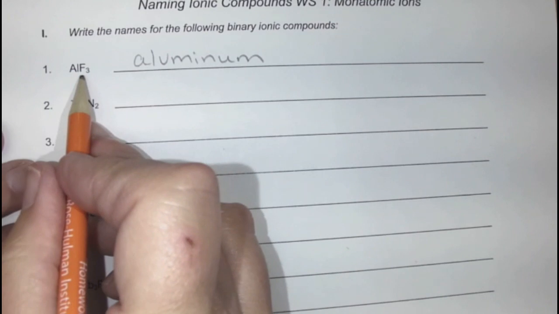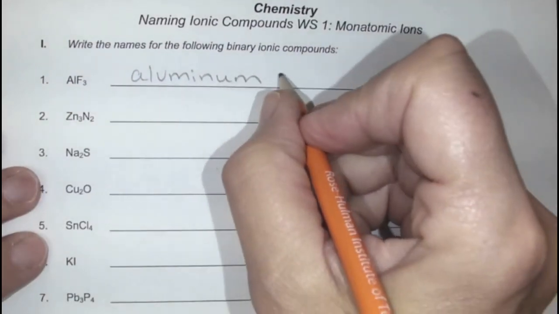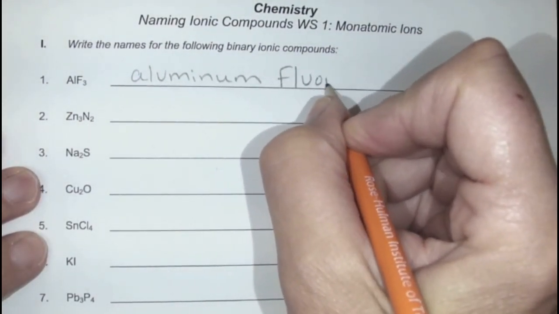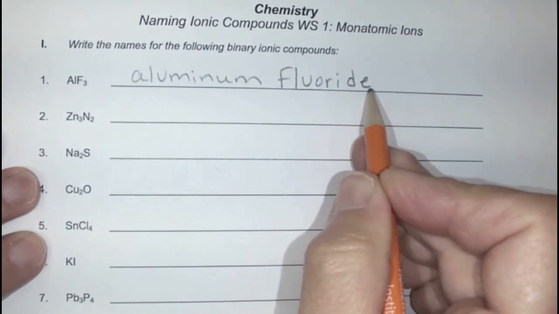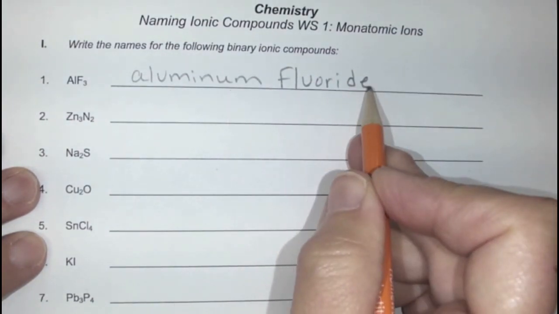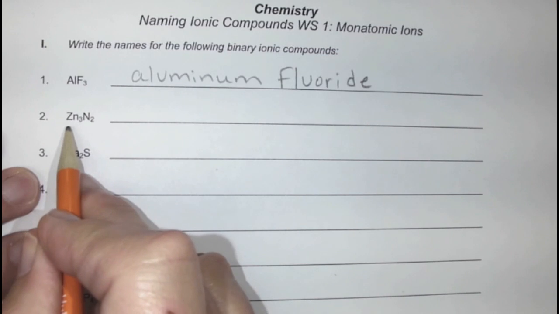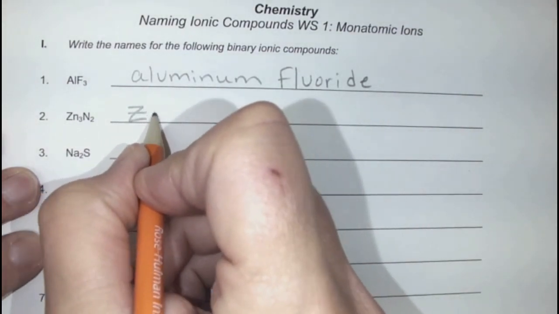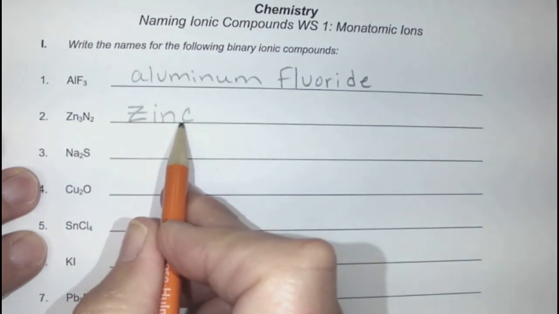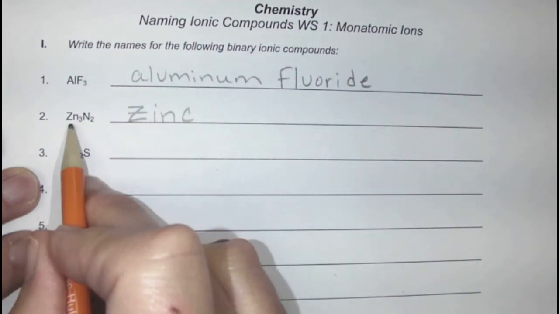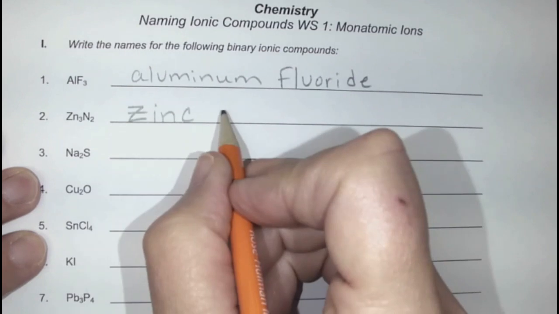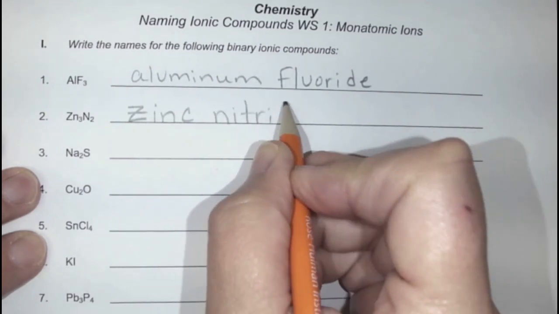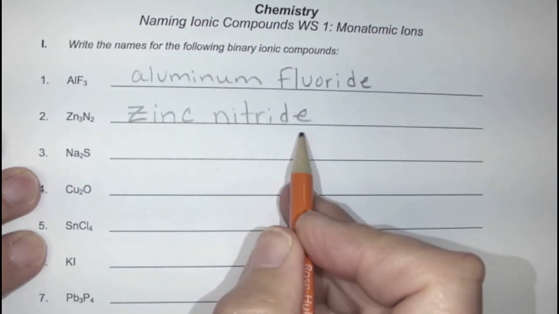And then we go find fluorine, or the F on the periodic table, that's fluorine. And remember the non-metal side, we have to change the ending to ide. So aluminum fluoride. The next one, zinc. I have to stop and think, do I need a Roman numeral? No, it's a transition metal, but it's one of the ones where it's always the same. It doesn't matter what the charge is, it's just the name of the metal. And then nitrogen is nitride. We got to change our ending to ide.